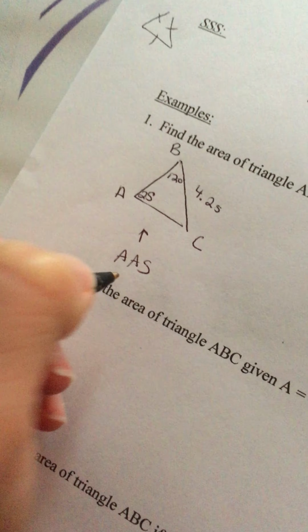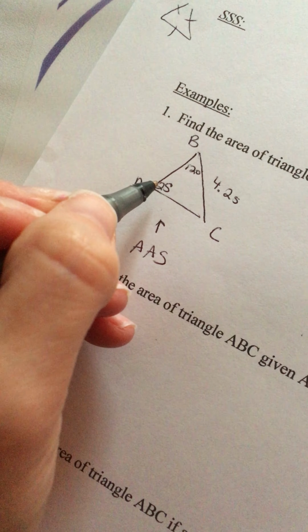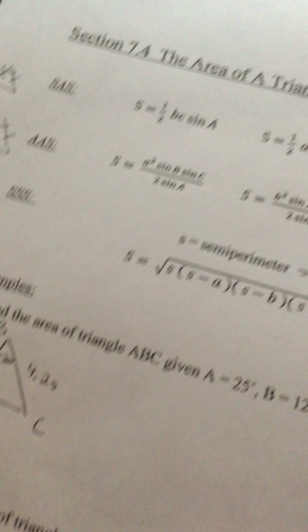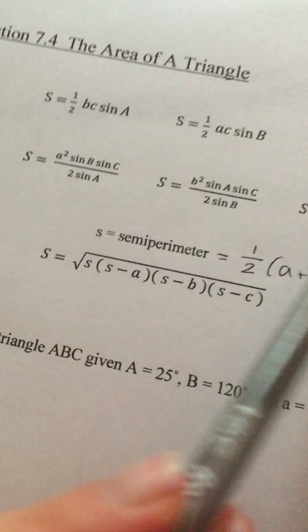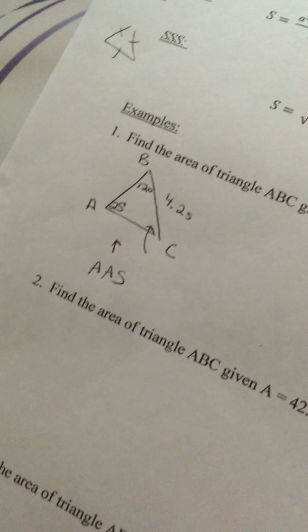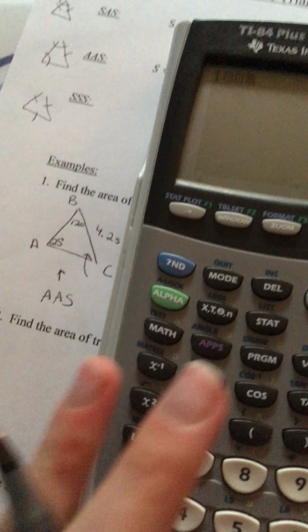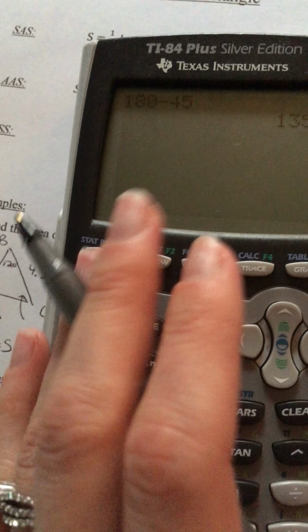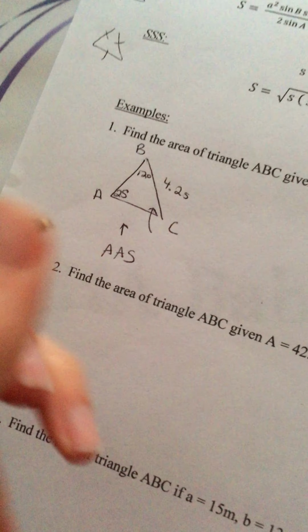All right, and it really just depends on what you have. We're going to end up using one of these formulas, but like I said, it really depends on what you have. But if you ever want to use one of these formulas, you have to have all three angles. So they don't give us this other angle, but we can find it really easily. So 120 plus 25 would be 145. 180 minus 45 is 135 degrees. Oh, I'm sorry. 180 minus 145 is 35 degrees. All right.